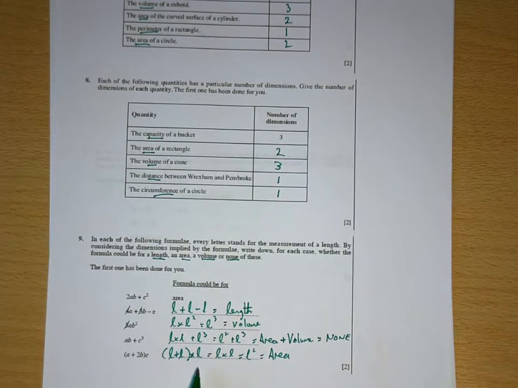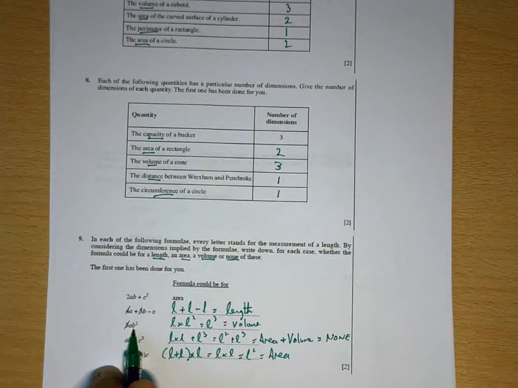You can do this in your head if you can hear what I'm saying, and if you can say that length, so that's length plus length. Length plus length is length, times a length is length squared, that's area. Length times length, length squared, area, plus length cubed, volume, can't do. Length times length squared is length cubed, which is volume.